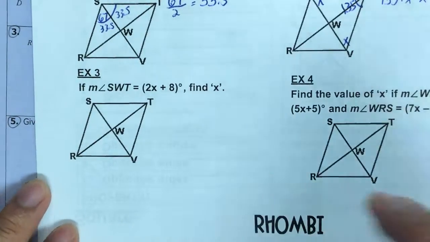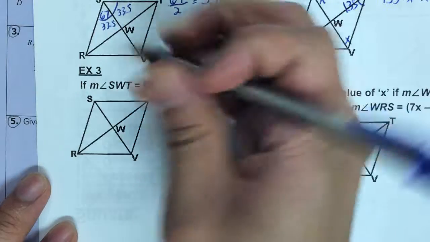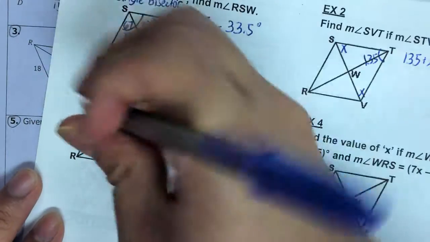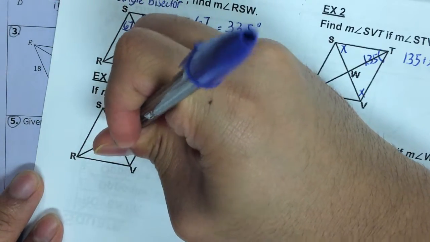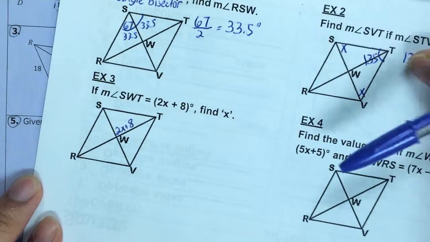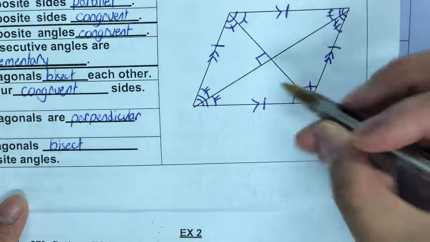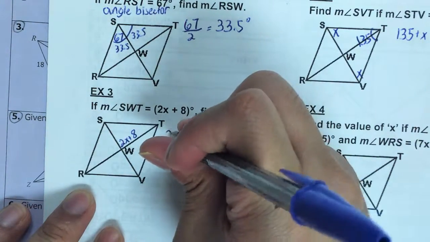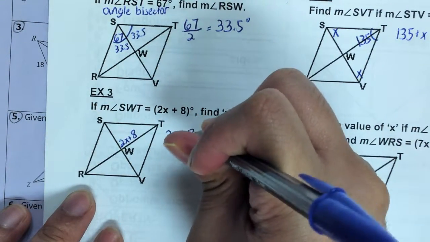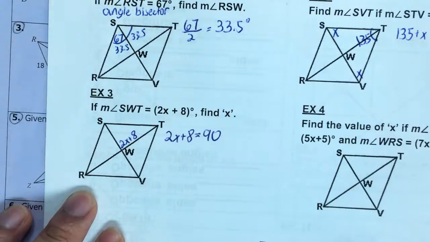Okay. Number 3, SWT. SWT is 2x plus 8. But we also know from our property that that's a right angle. So my equation is 2x plus 8 is a right angle, so 2x plus 8 equals 90.